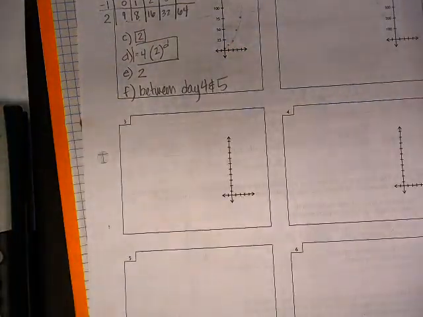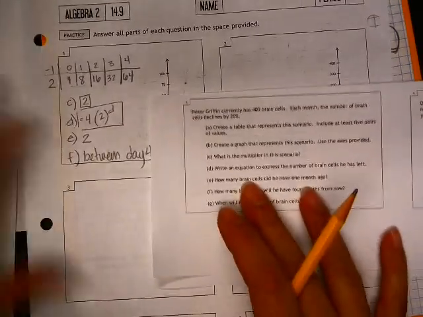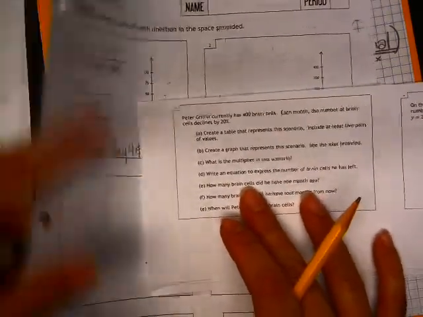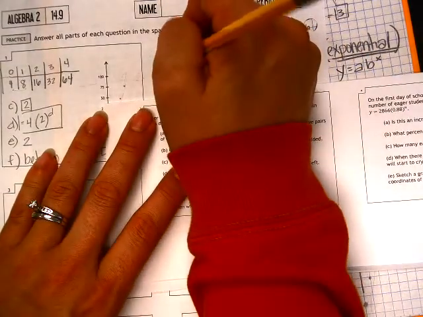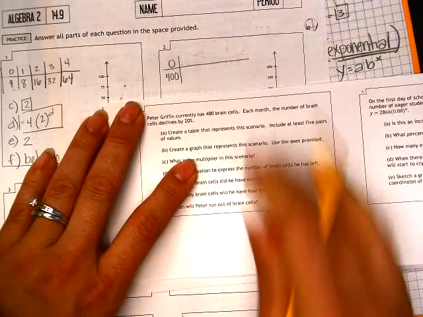Okay, let us see here. Let's look at number 2. We'll do 2 at a time here. So for number 2, we have some situation that's very sad. It says to create a table, so we can do that. Right this second, we're going to start off with our initial value of 400.